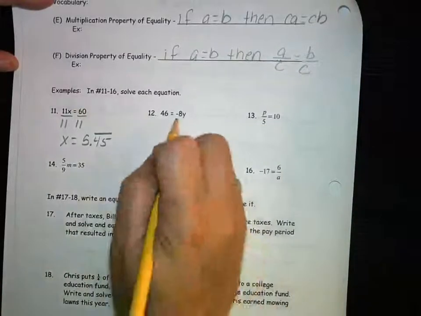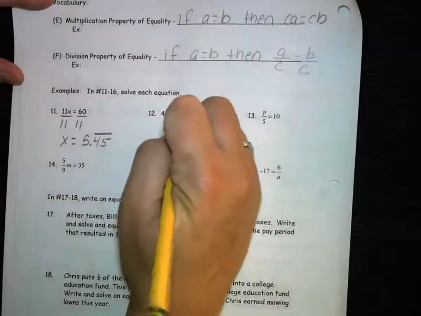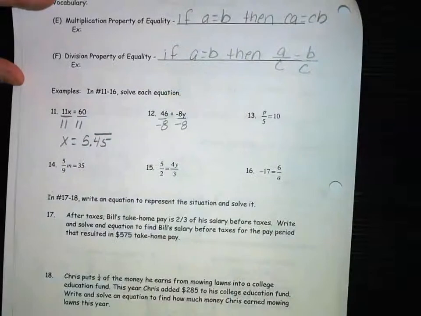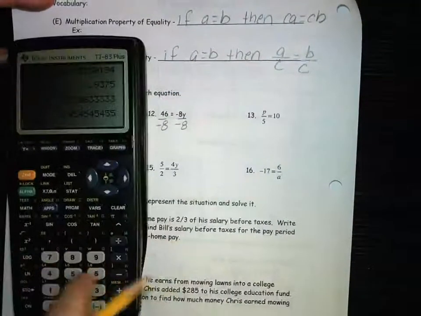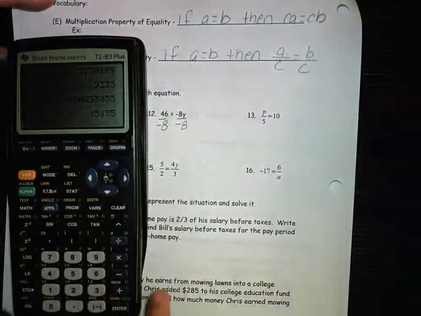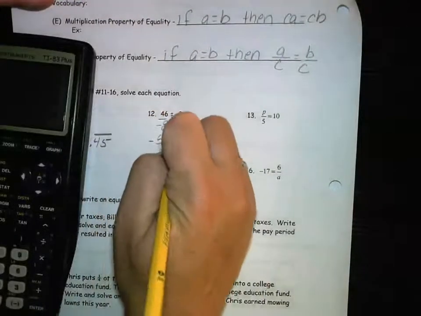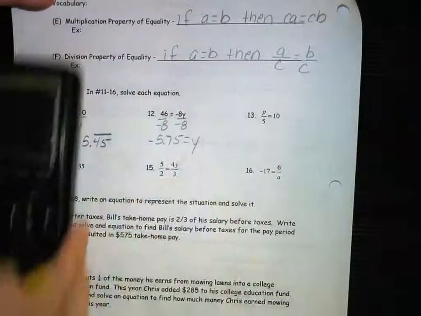Number 12, we have a negative 8 times y. You divide both sides by negative 8. 46 divided by negative 8 is negative 5.75.